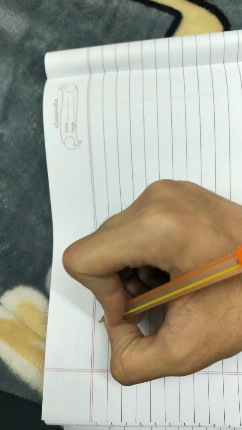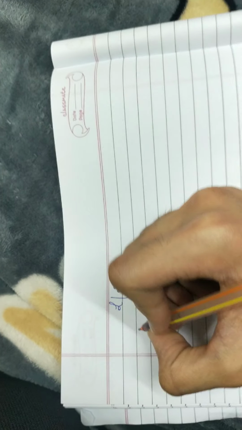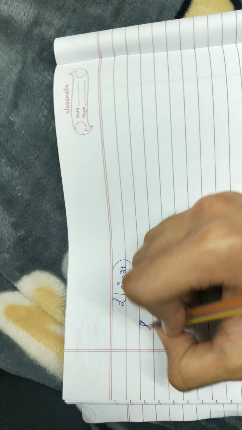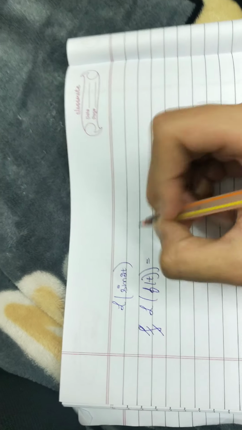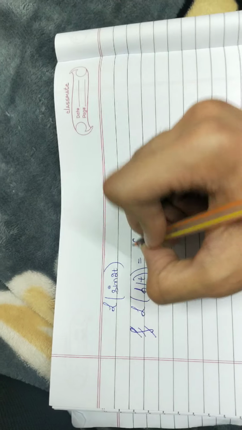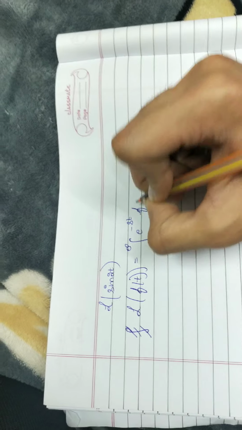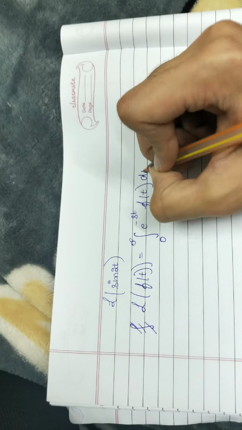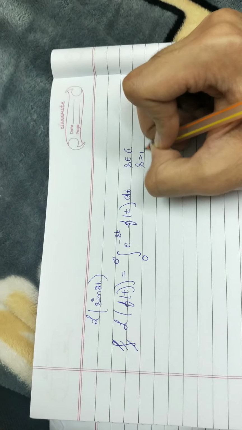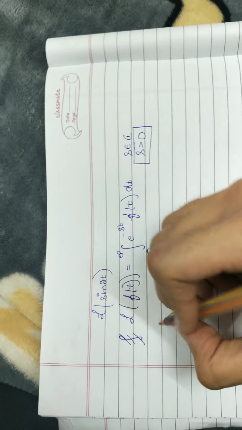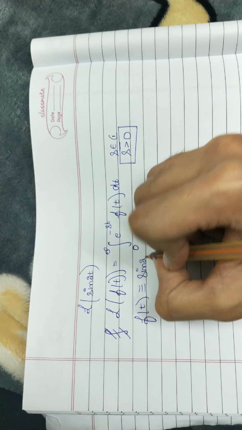Okay, so the question to us is that we need to find the Laplacian of the function sin 2t. Right. Now, by definition, the Laplacian of any function f(t) is given to us as the integral with limits 0 to infinity e raised to power minus st multiplied by the function f(t) dt, where s is actually a complex variable and it is greater than 0. Okay, so for the question, the function f(t) is given to us as sin 2t.